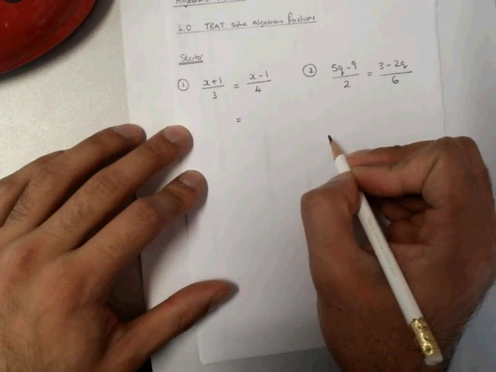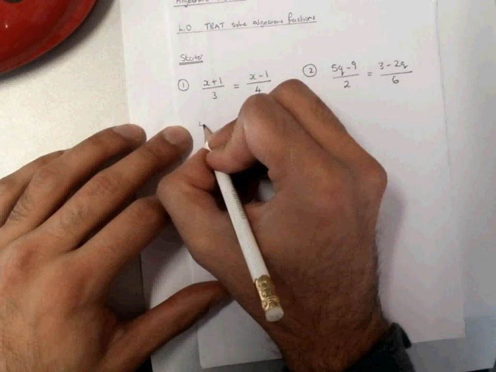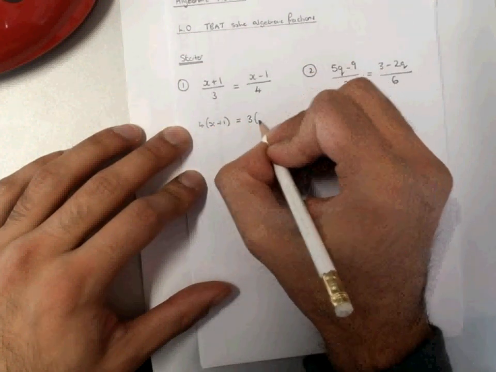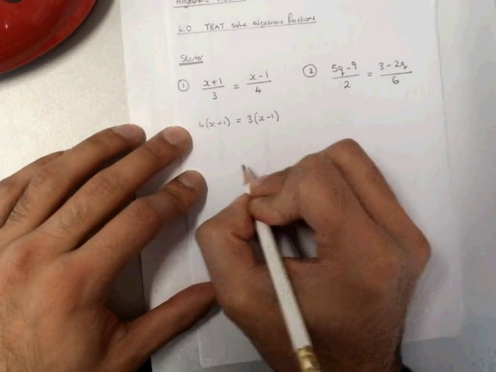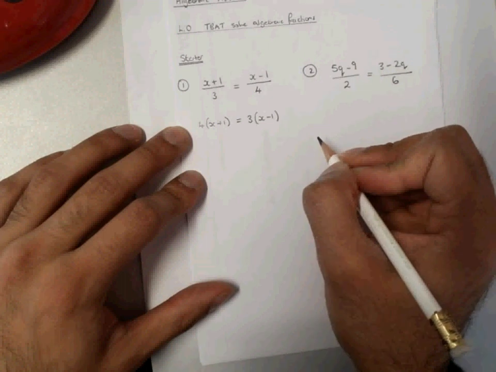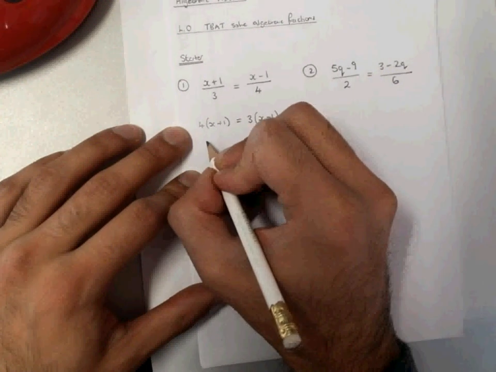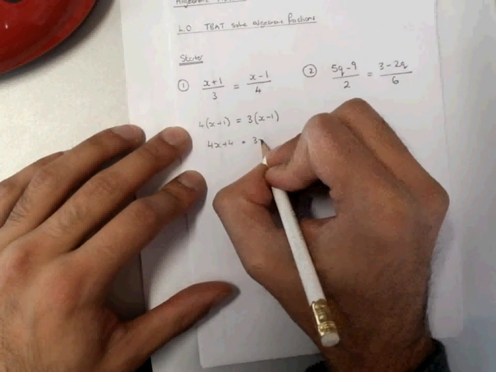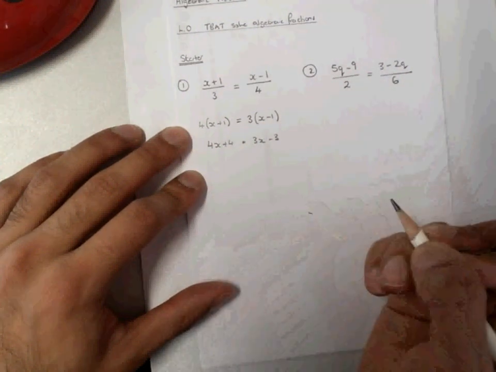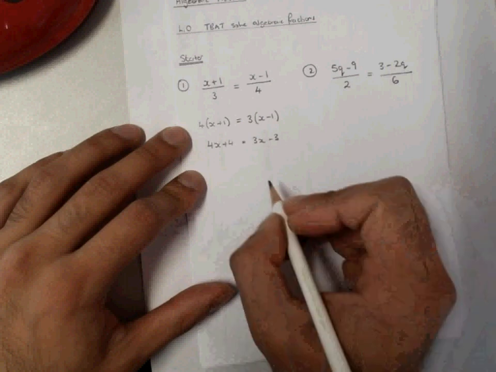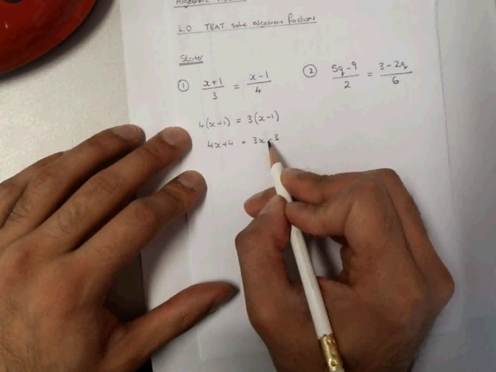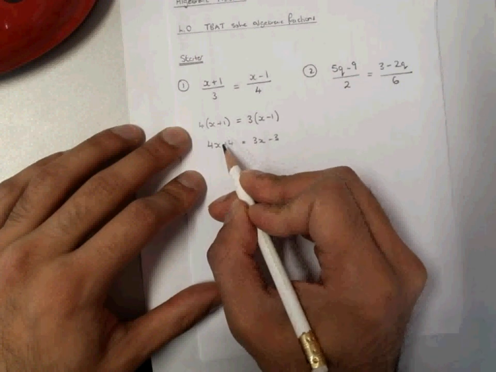So 4 goes to this side, I get 4 bracket x plus 1, and 3 to this side, 3 bracket x minus 1. Simple algebra skills: multiply outside the brackets, so be careful of signs. 4x plus 4 equals 3x minus 3. You now want to balance the equation. In other words, get rid of the 3x on this side because it's the smaller x, so take away 3x here. At the same time, you want to take away the 4 here.